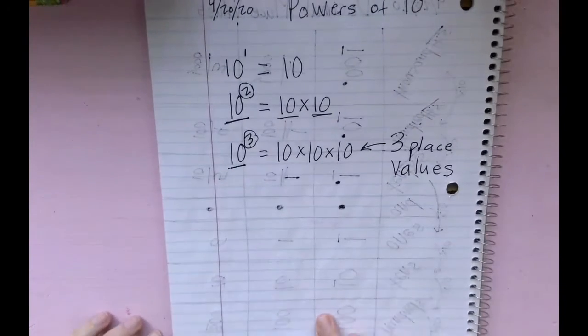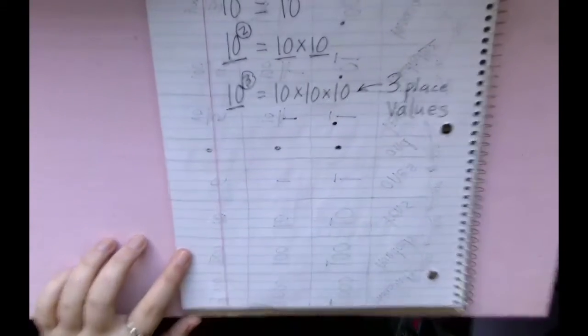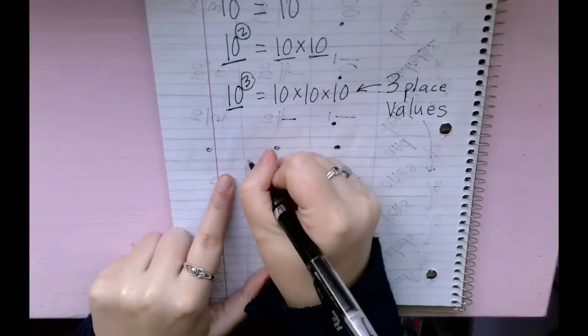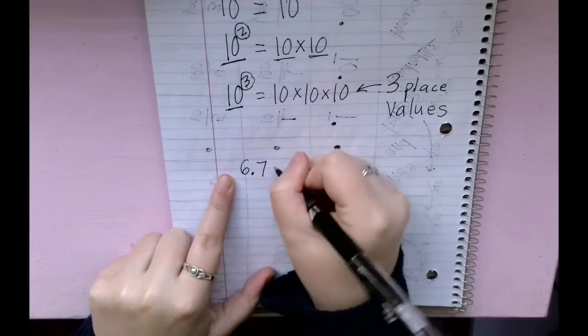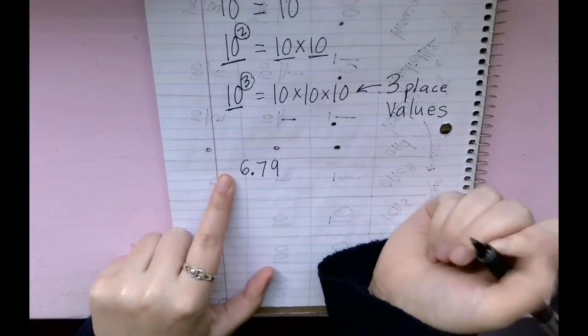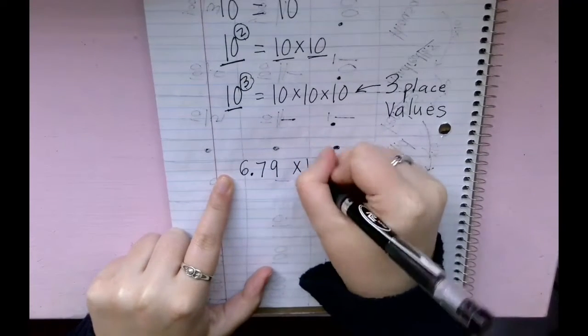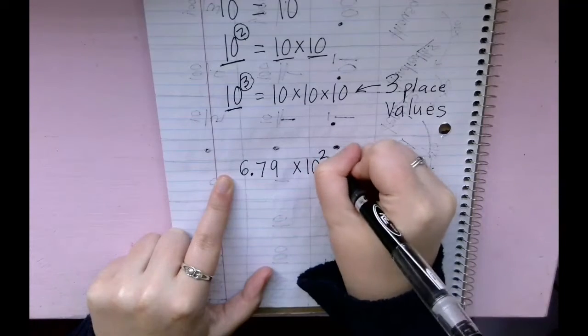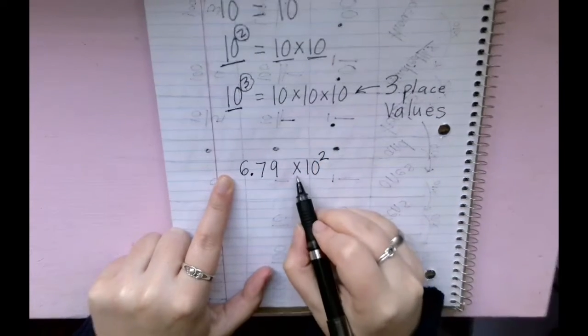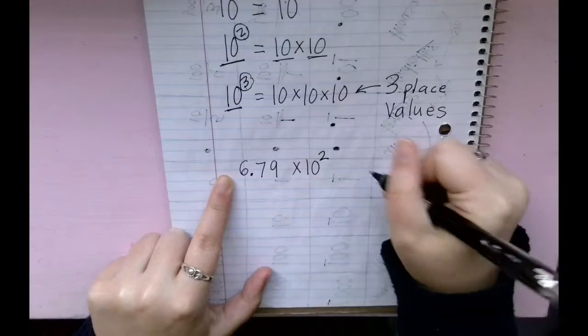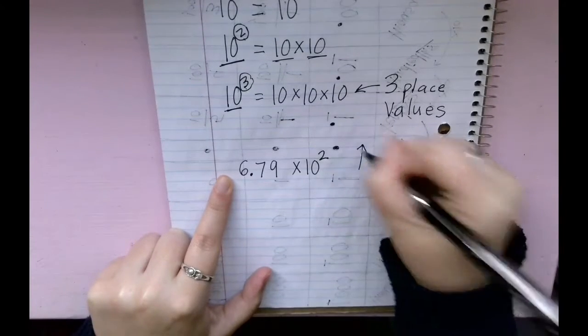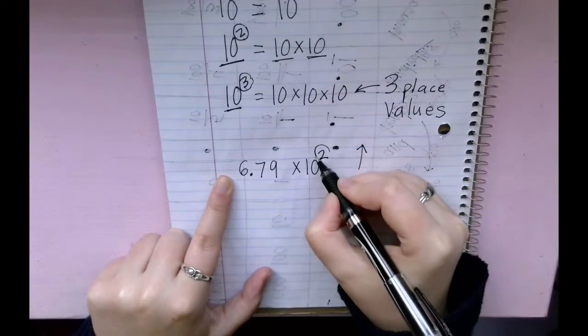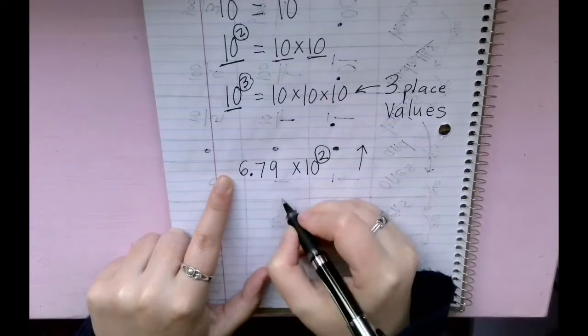Okay, let me give you an example. Let me push this down a little bit. Let's say we have 6 and 79 hundredths. If I want to multiply that by 10 to the power of 2, I'm going to be multiplying by a whole number, which means my answer is going to get bigger by 2 place values. So we're going to rewrite the number.